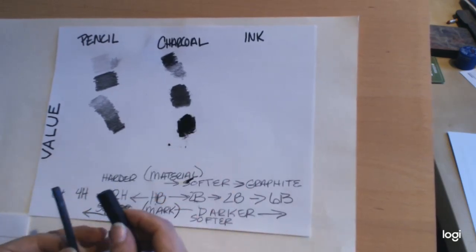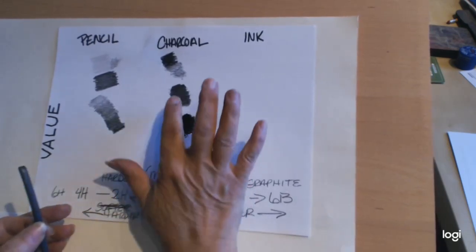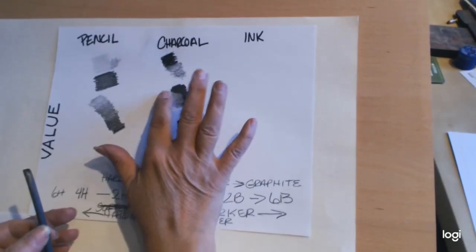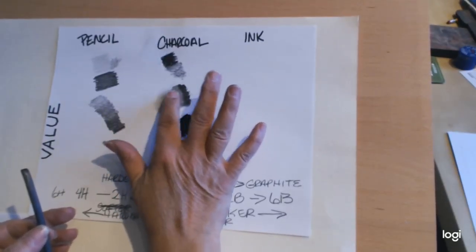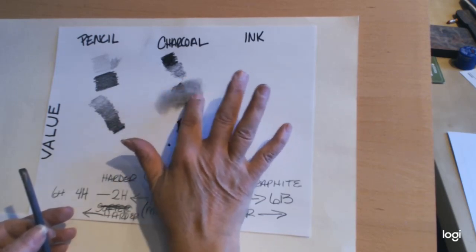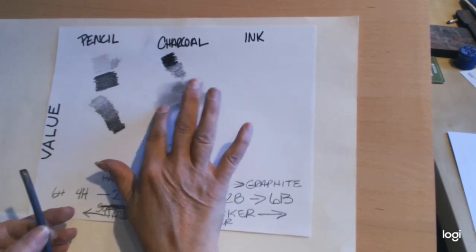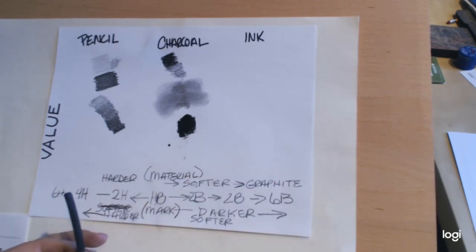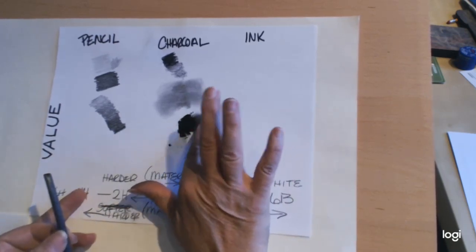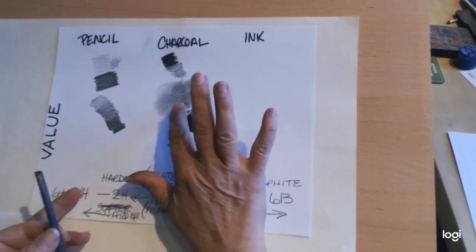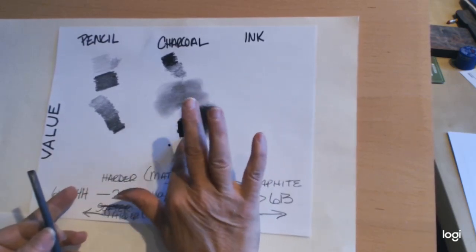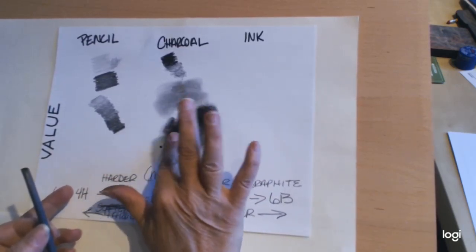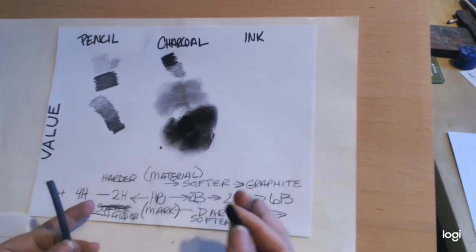The vine charcoal is a little softer, and they work a little differently. Just pushing on this a little tiny bit is going to make a very soft mark. Not that you always want to push on it, but if you do, it gets much softer. This, you can do that too, but it's just going to be a little darker and deeper. So there's a range of values down on this paper.